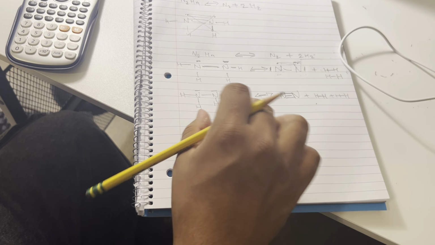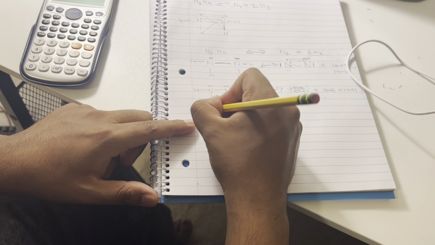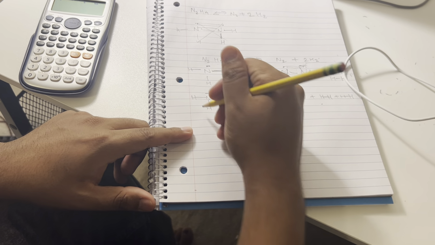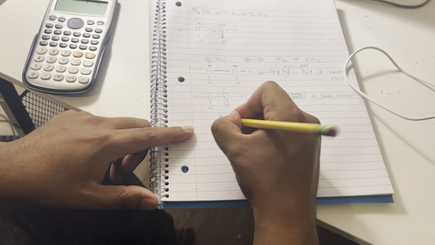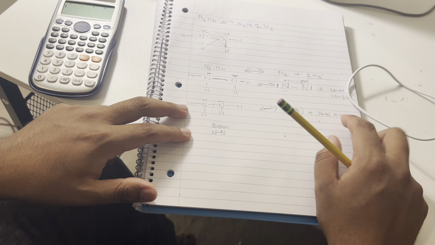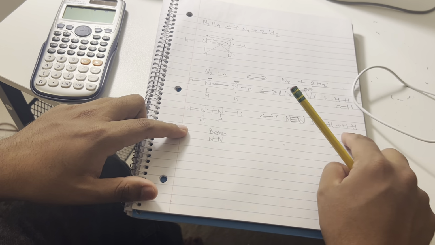So we have to calculate the number of bonds that have been broken. To make the triple bond here, we had to break a single N-N bond. So let's write that down. For the H-H bonds, we had to break everything here.